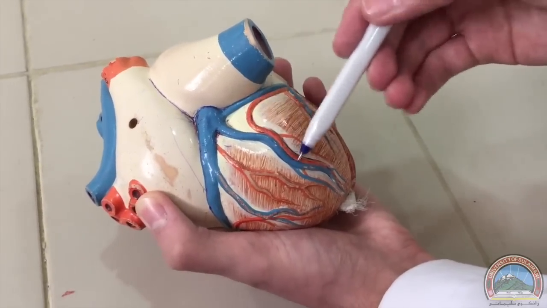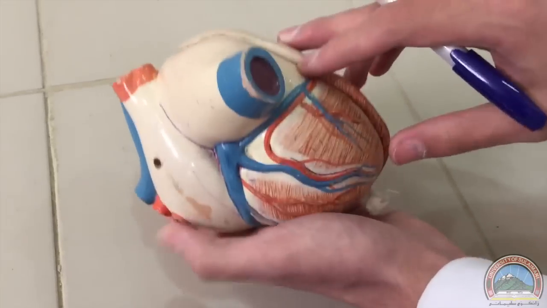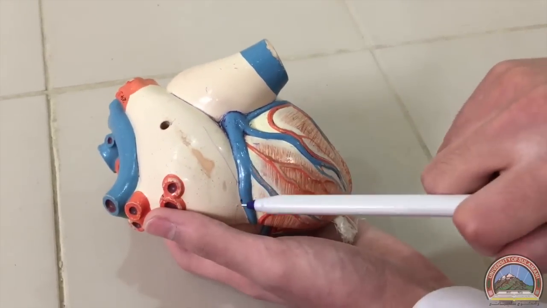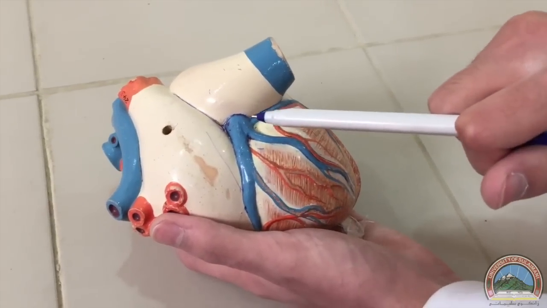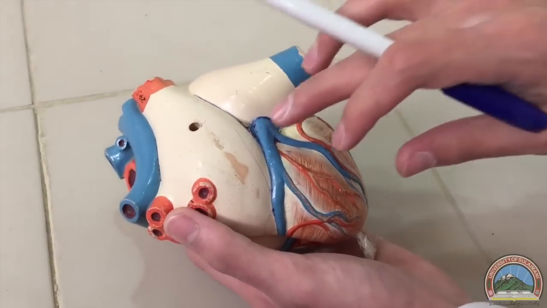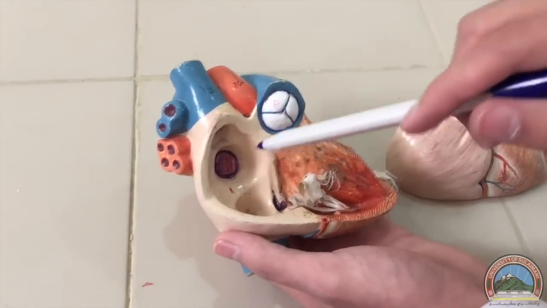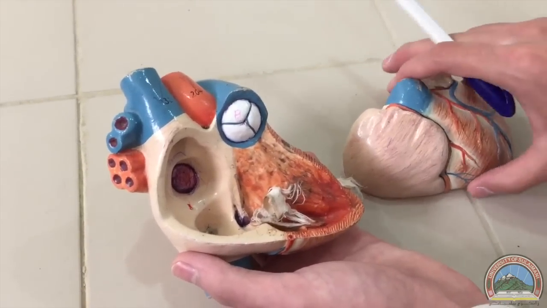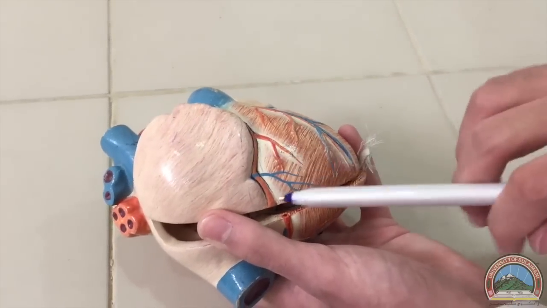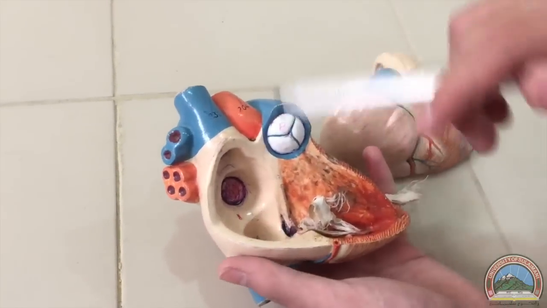And this is the small cardiac vein. The great, middle, and small cardiac veins will drain into the coronary sinus, and the coronary sinus will then drain into the right atrium through the opening for the coronary sinus. We also have the anterior cardiac veins, which will directly drain into the right atrium.